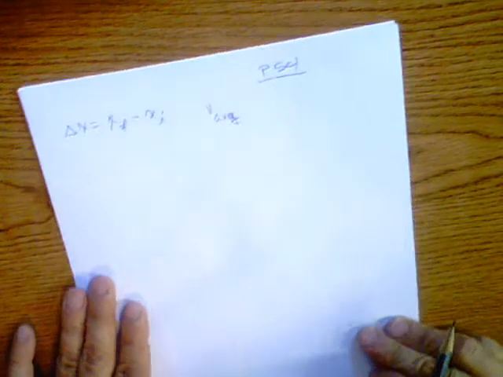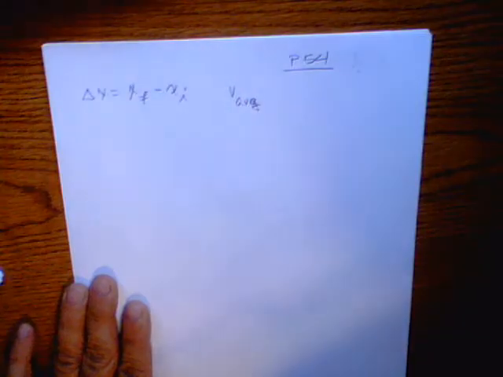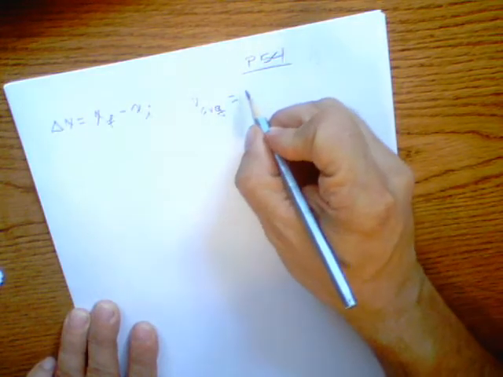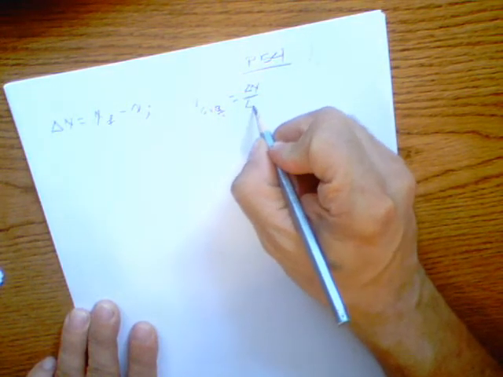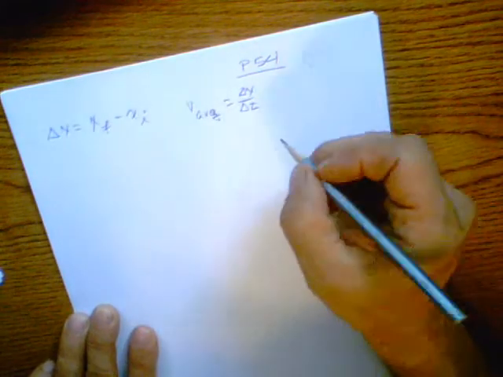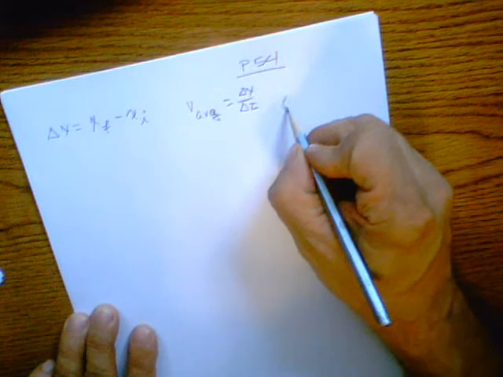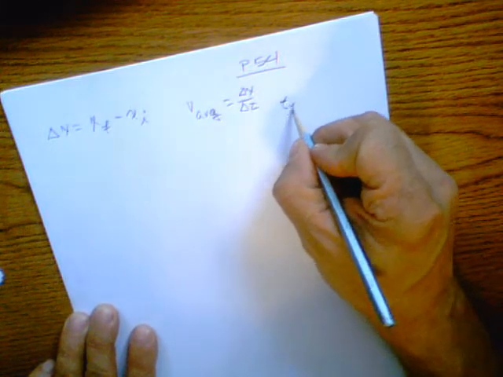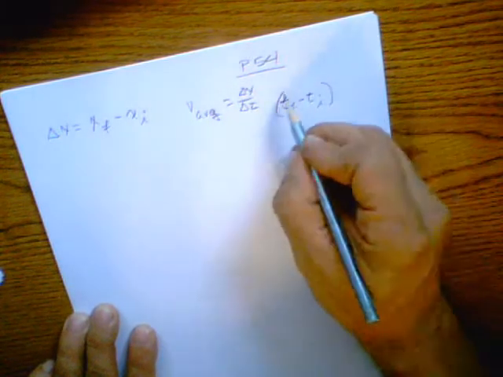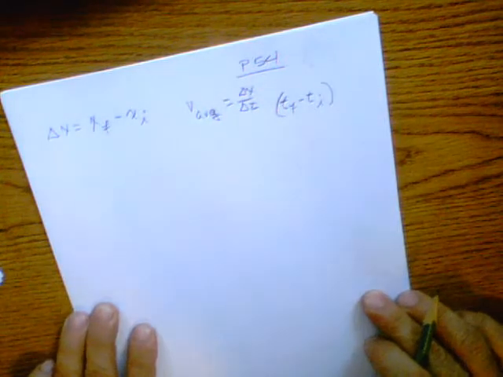Velocity AVG, velocity average. And you find velocity average by change in x over change in t. Well, I already showed you what change in x is. Change in t is basically the exact same thing, time final minus time initial. That's what change in t is.